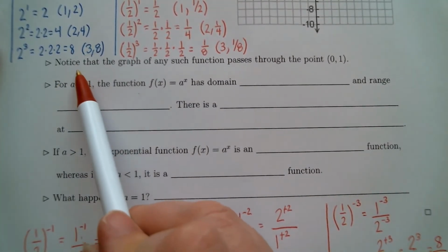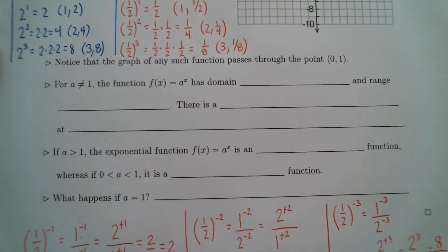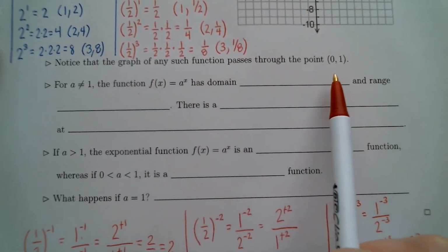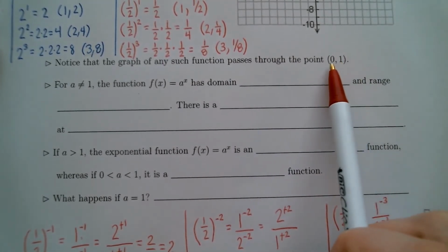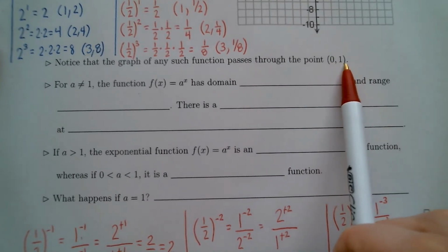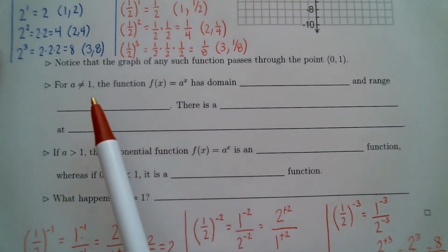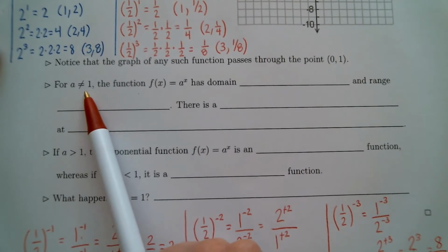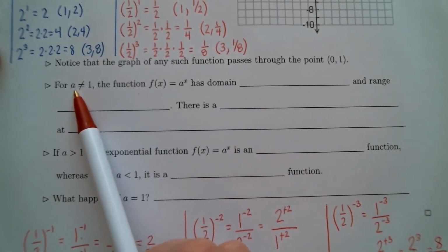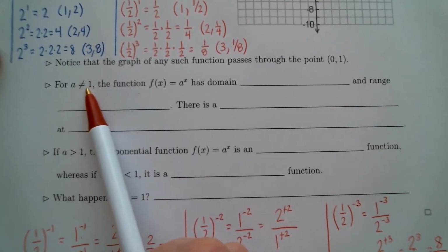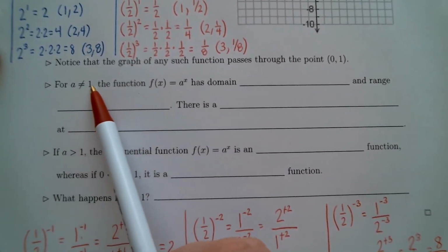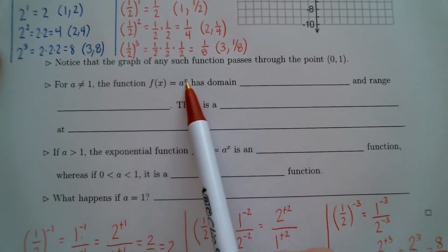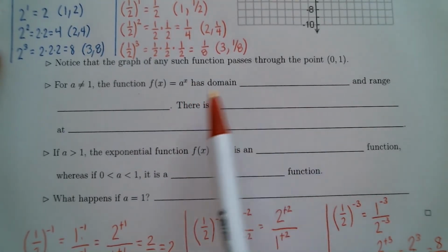First thing to point out, both 2 to the x and 1/2 to the x, both of these graphs pass through the point 0, 1. Reason being anything to the 0 power is 1. All right, next, remember a is talking about the base. As long as the base is not 1, we cannot have a base of 1, which we'll talk about down here. The function a to the x has domain what and range what?